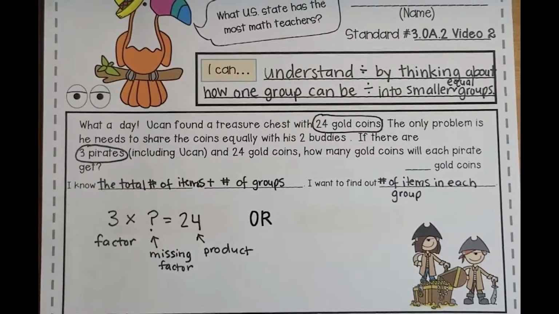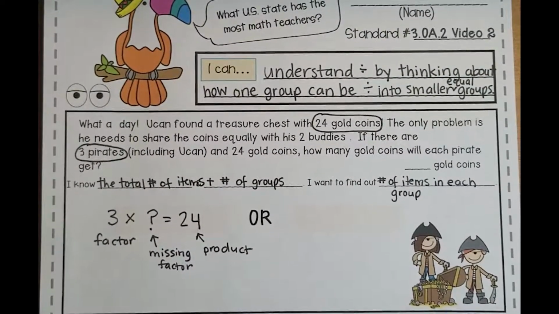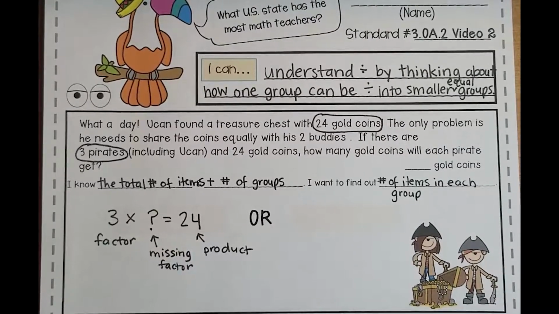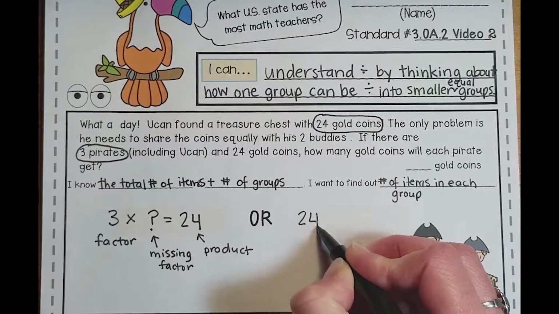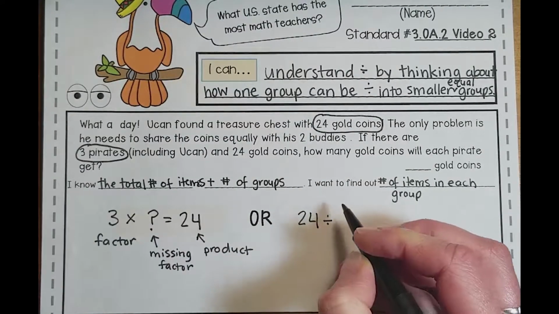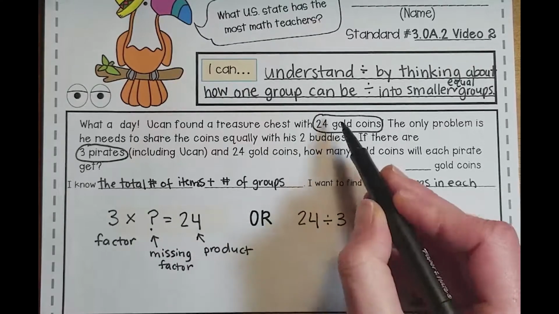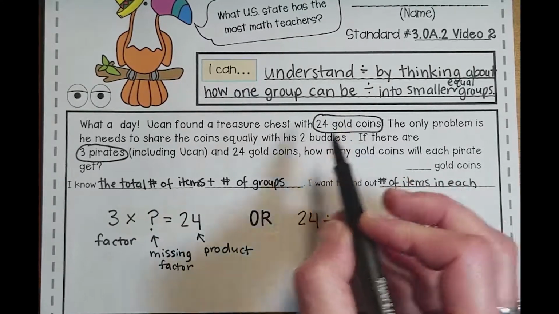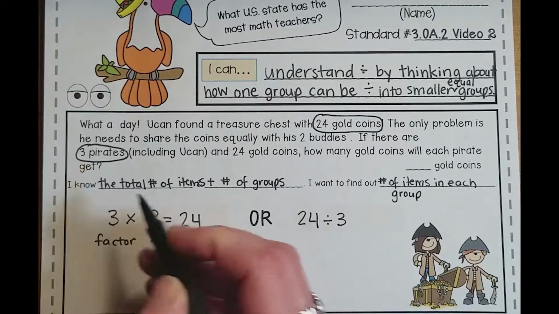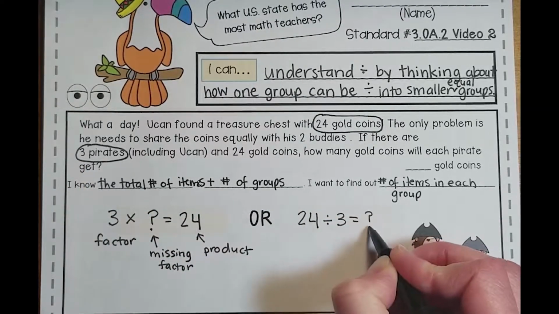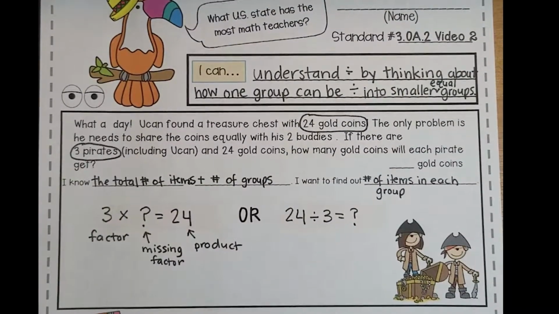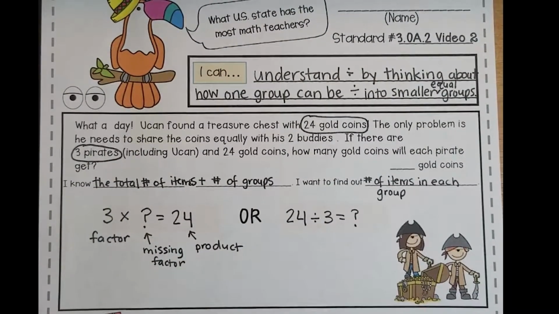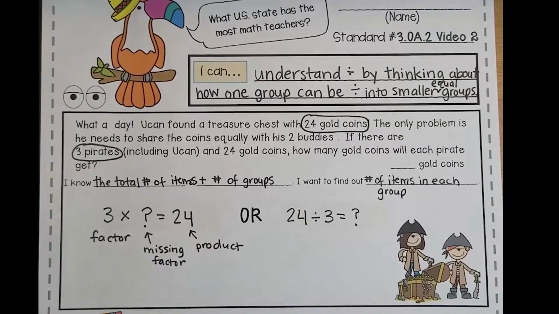Guess what? If I'm missing one of my factors, I know it's a division problem. So I can think of it this way. 24 divided by 3, or 24 gold coins broken into 3 equal groups, is going to give me something. Guess what? This equation or number sentence has special names too.